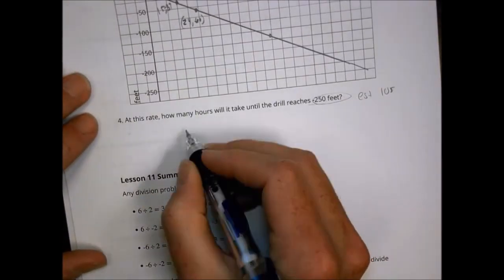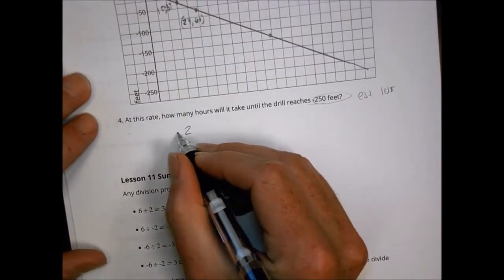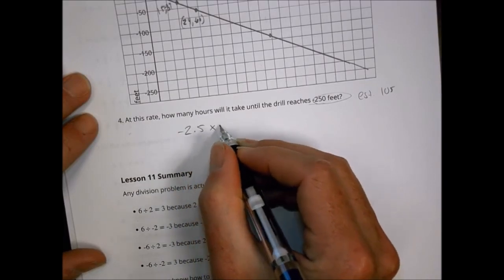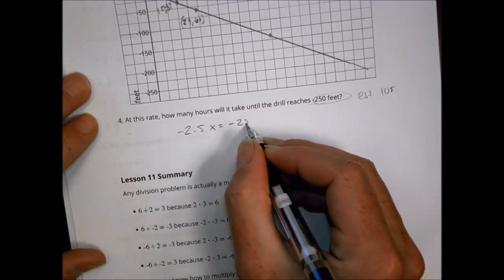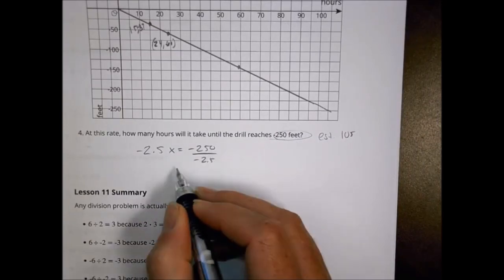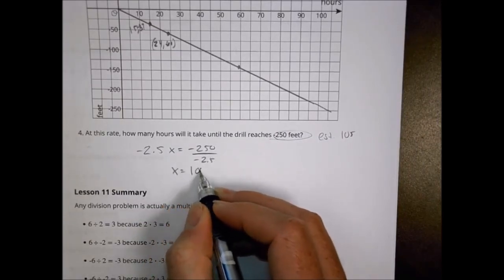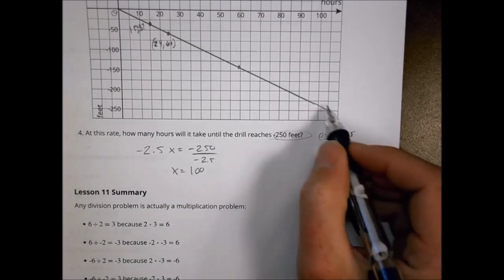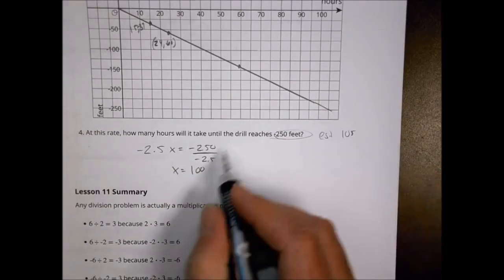We could do our rate, so we can say that at negative 2.5 times how many hours is going to take me to get to negative 250. So when I divide by negative 2.5, we find that the answer should be 100. So I'm off a little bit from my estimation because my graph is not perfect, but that's the actual answer there.